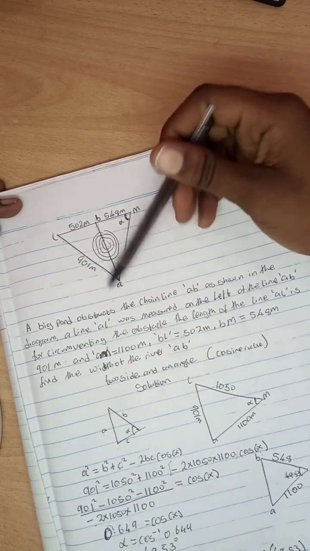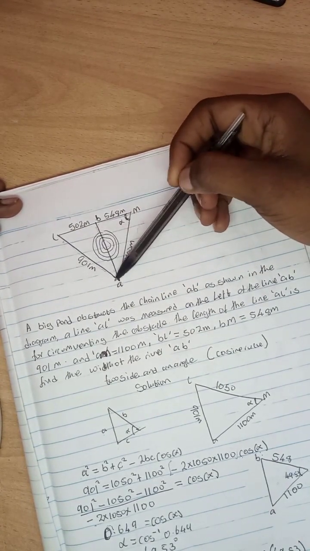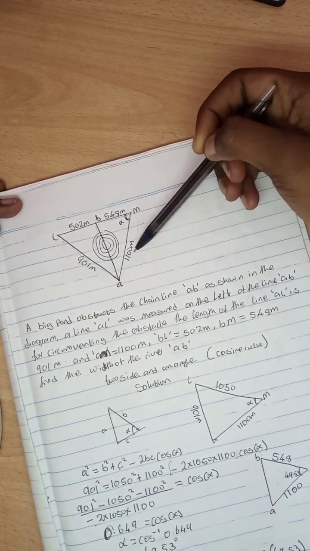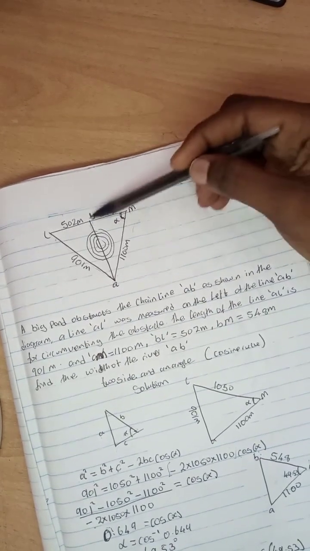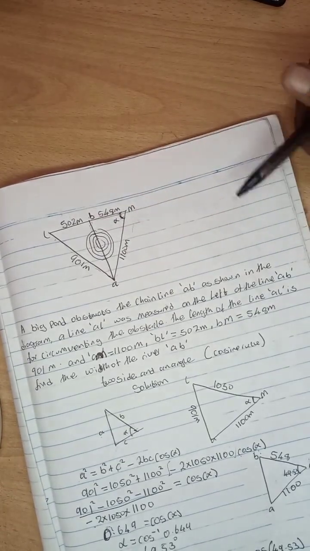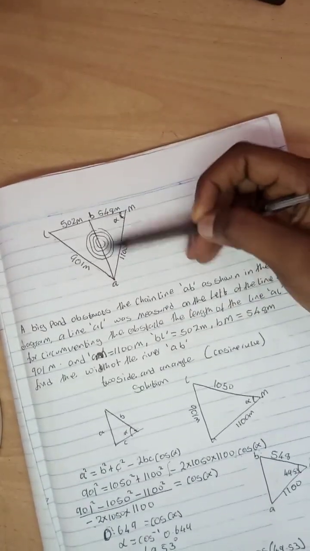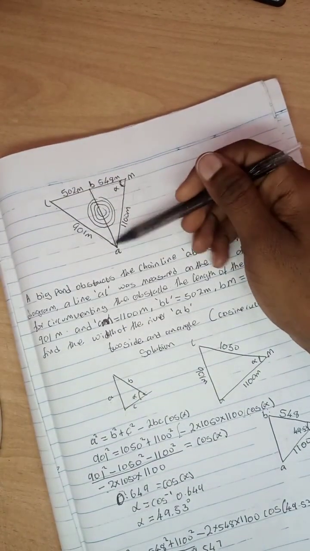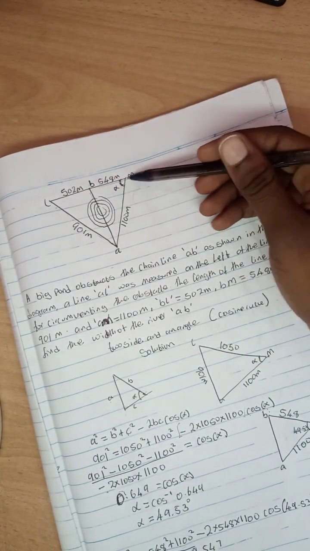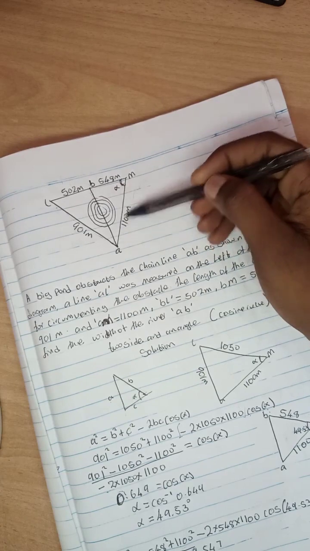The length of the line AL is 901 meters and AM is 1100 meters, BL is 502 and BM is 548, as given in the question. They said we should find the width of the pond AB. Looking at it, we need from here to here. We can look at just this triangle now. We have this side, this side, and this side.